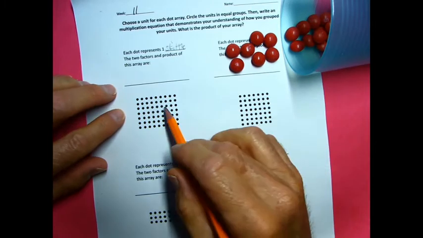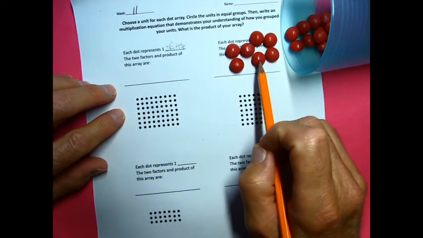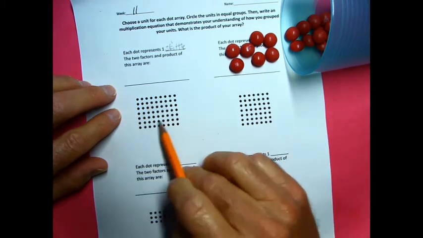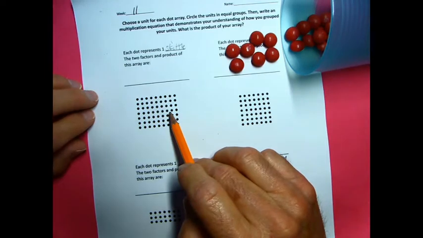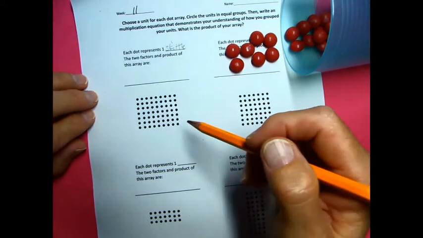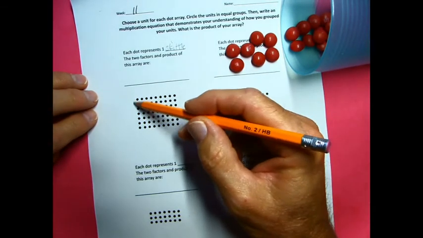Okay, so now we're getting a little abstract. We're removing the actual Skittles, and we're going to replace them just with a dot that represents what we're imagining as Skittles. So if you notice, we have rows and columns, and we're going to start out the same way. This is still in a rectangle.